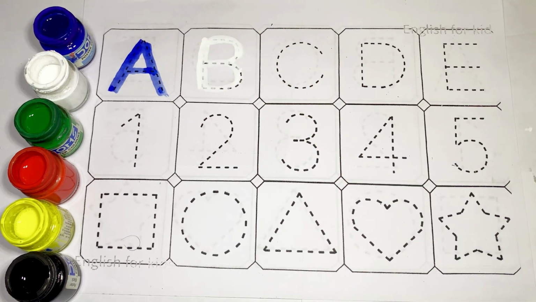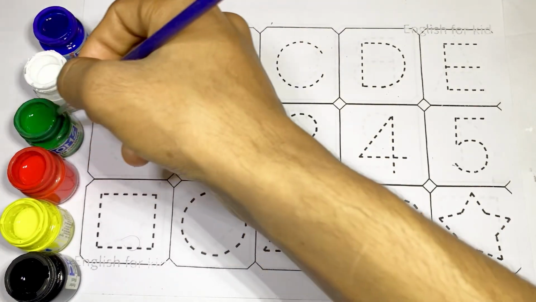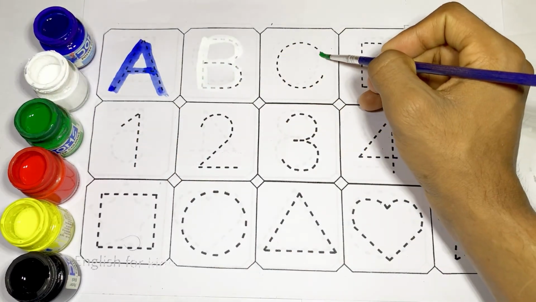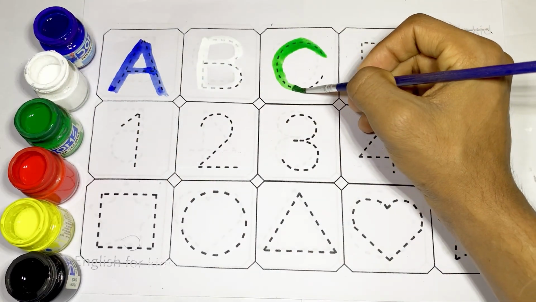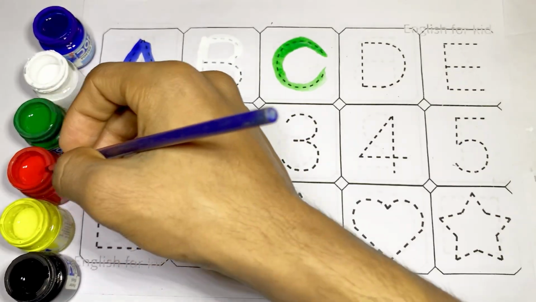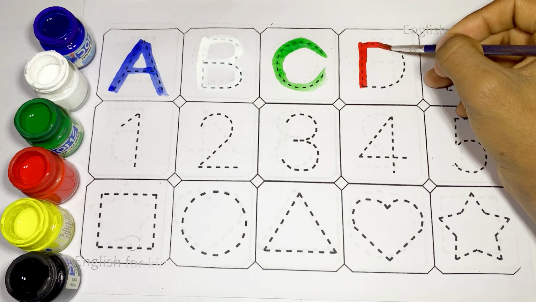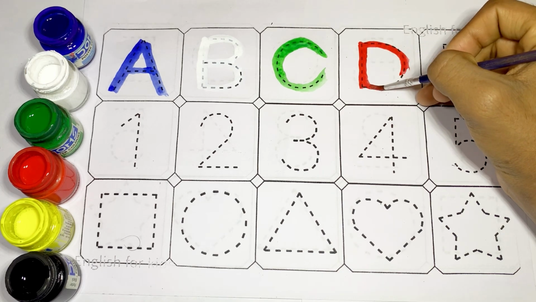Kids, now C. C for cat, C for car, and use green color. The alphabets of C. Kids, now D. D for dog, D for doll, and use red color. The alphabets of D.